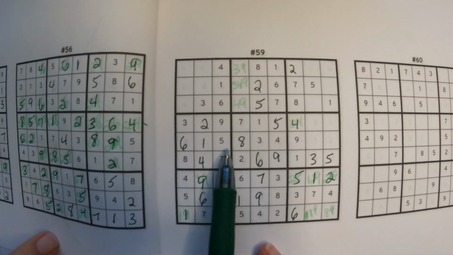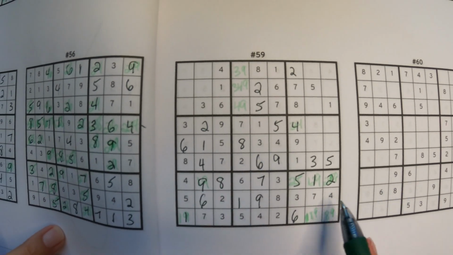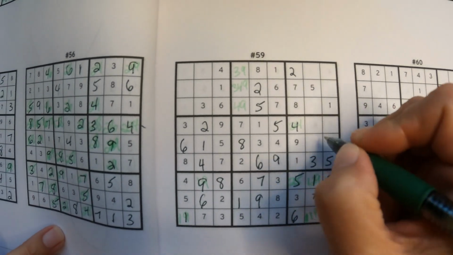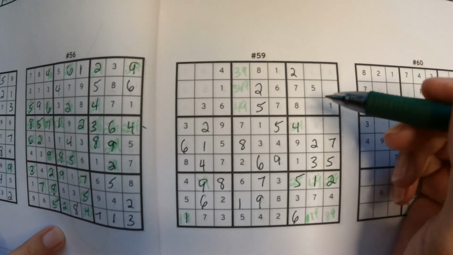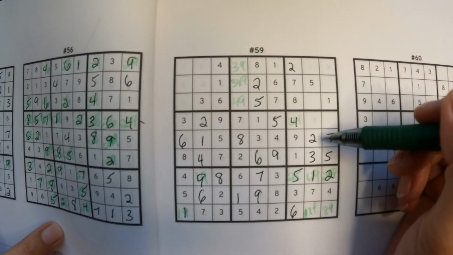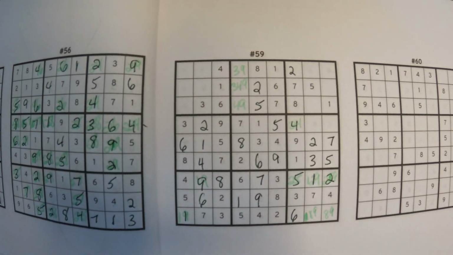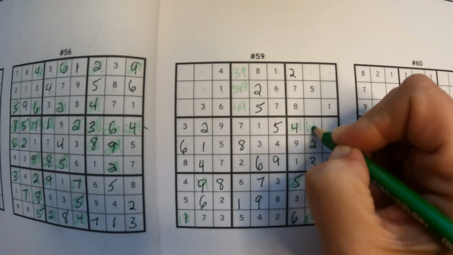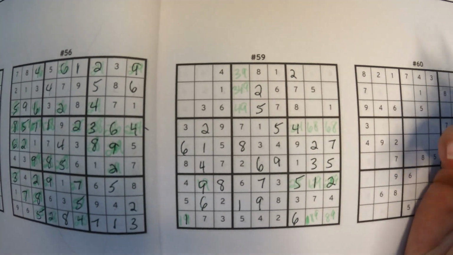We look at this row, looks like we're missing a 2 and a 7. We've got a 2 there, so 7, 2. Finish out this box, 1, 2, 3, 4, 5. We're missing 6 and 8, and we don't have any help. 6, 8, 6, 8.